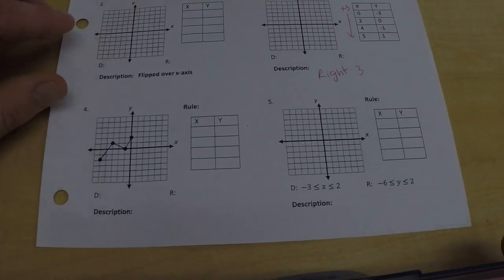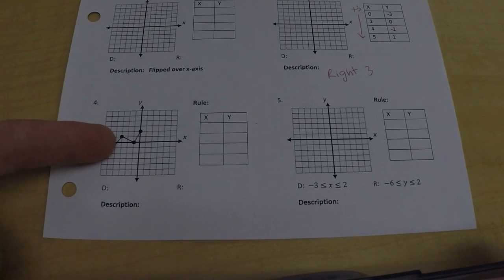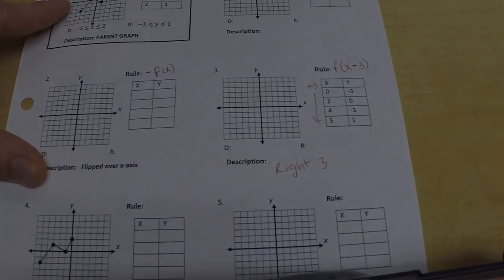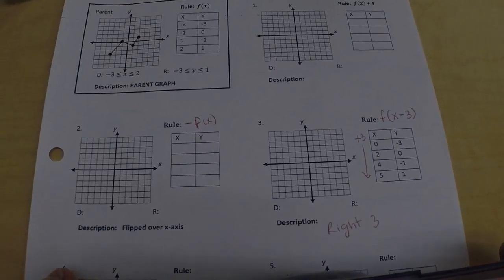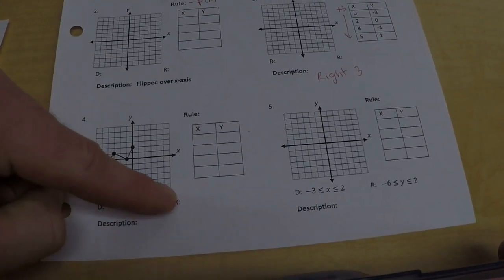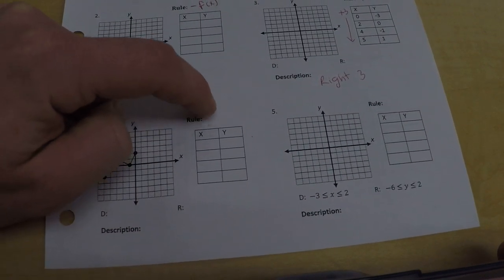And this is similar to what you want to do down here. Down here, I'm given the picture, record the table. How is this picture different than the original piece? Secondly, how did the domain and range change, and what's the description, and what's the rule?